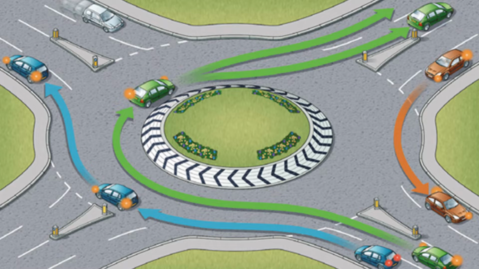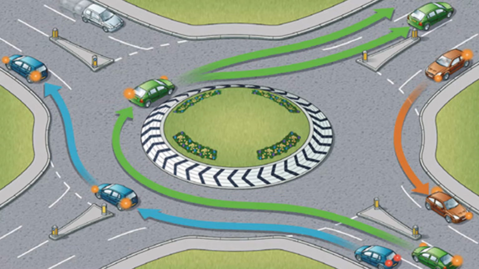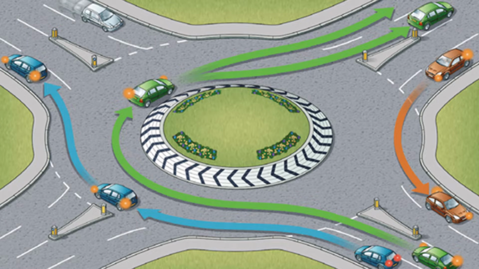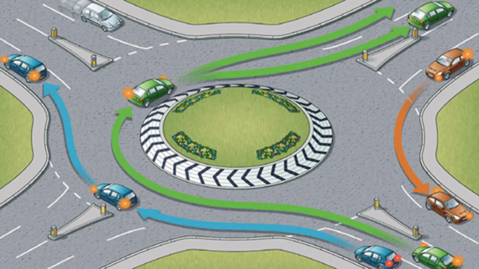So let's now have a look at some of the problems that people face using roundabouts. One of the main problems is after a right turn, moving from the right lane on the roundabout over to the left for the exit. This, of course, means being very aware of all other road users around you, and particularly on the left-hand side here as we move across to the left.